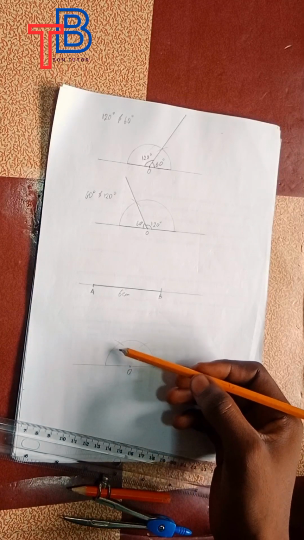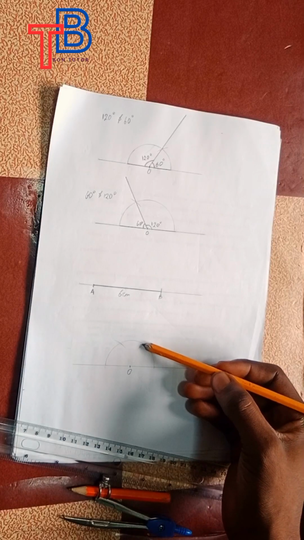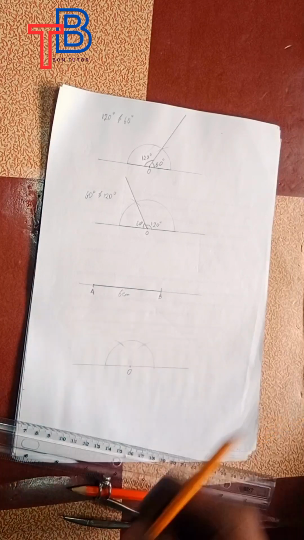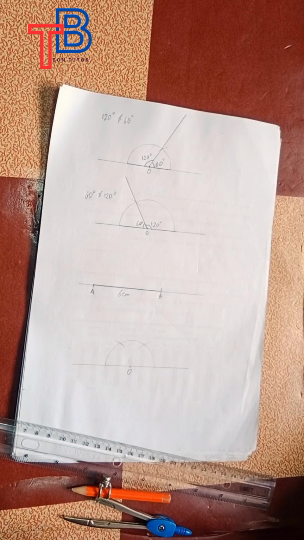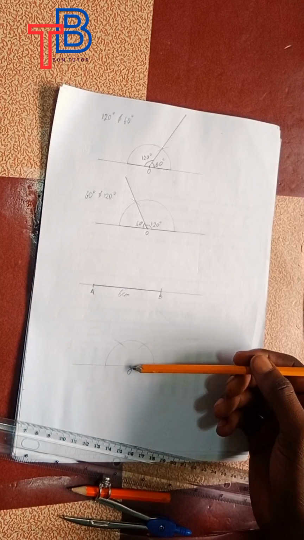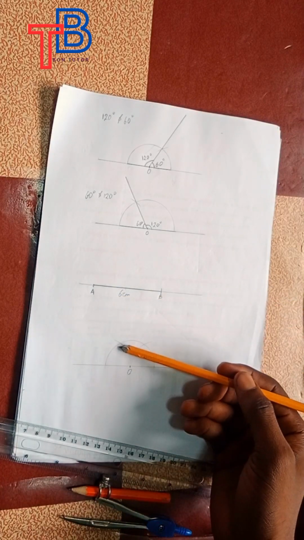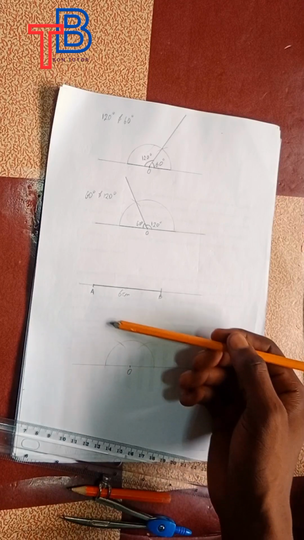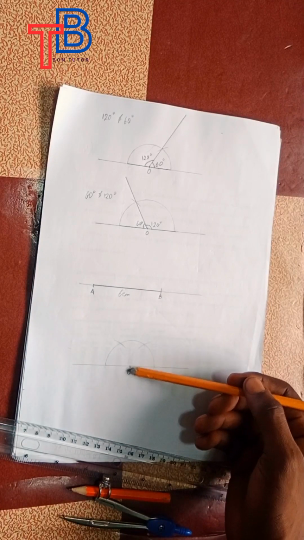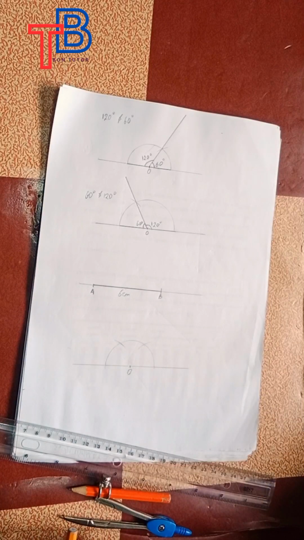That is, from here to here is 60, from here to here is 60, from here to here is also 60 degrees. Any line you draw from here to here will make 60 degrees. But that is not where I am going. I'm actually going to 90 degrees.